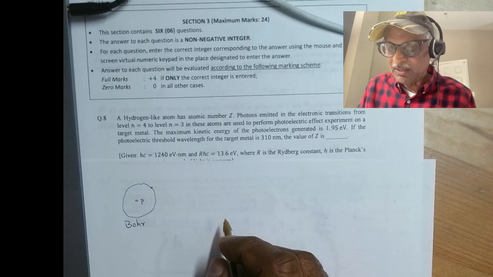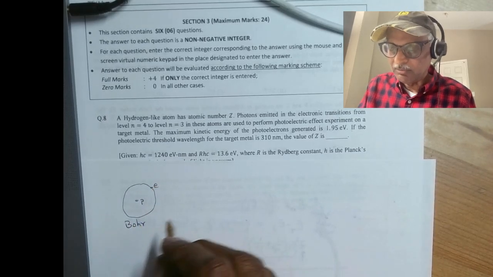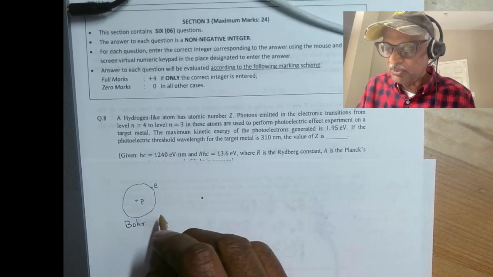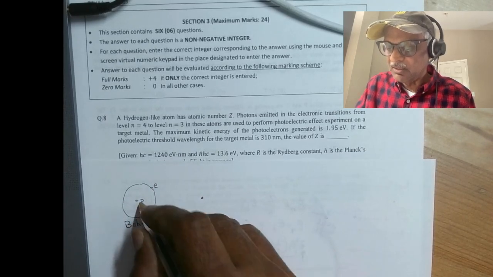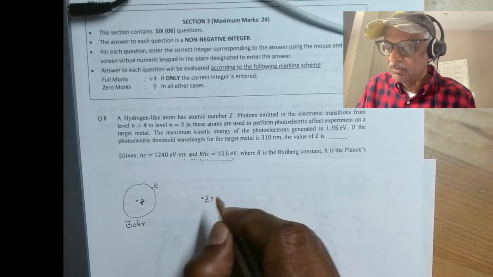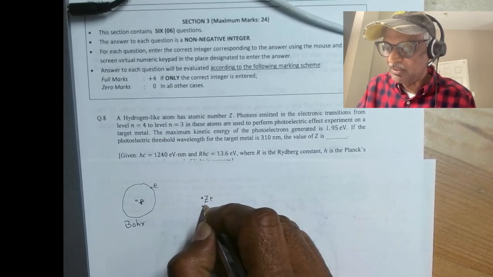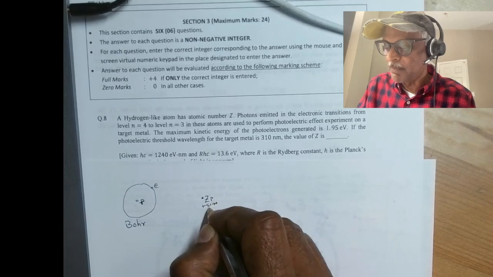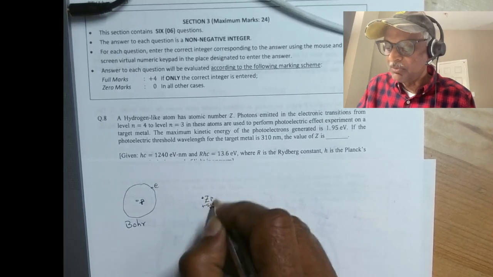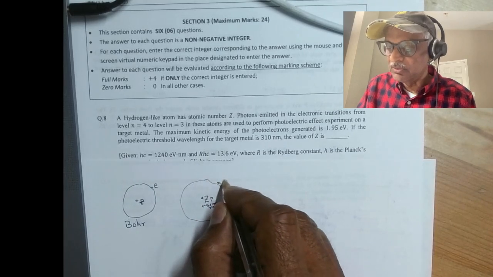So you have 1 electron. In a hydrogen-like atom, instead of 1 proton, you have Z protons, plus some neutrons, but we're just looking at the charge part, with only 1 electron.